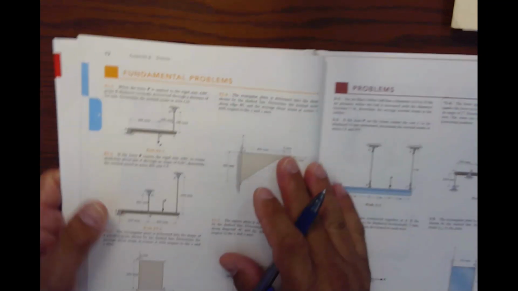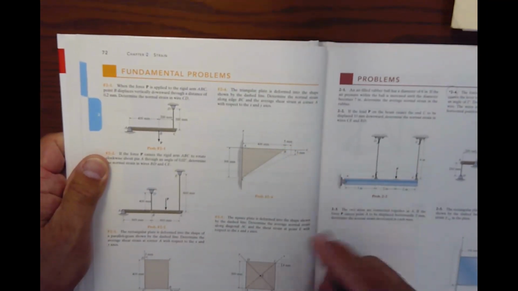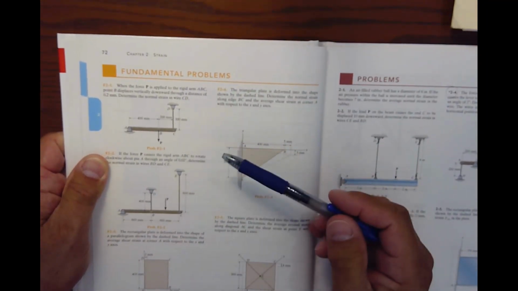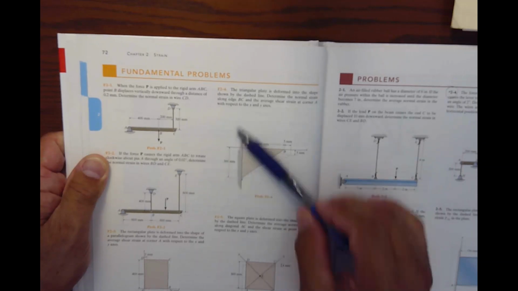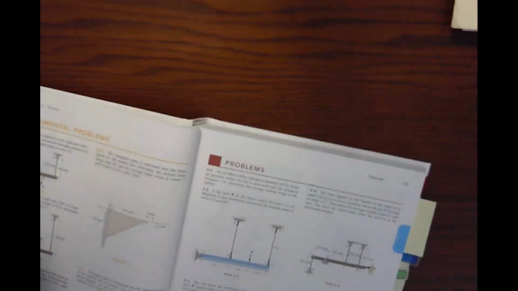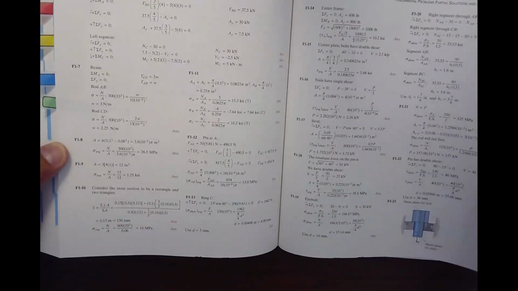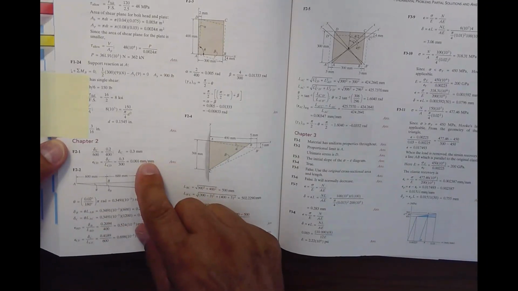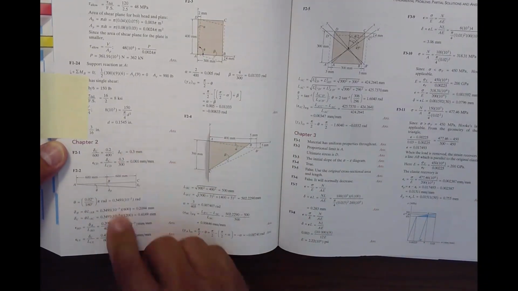So let's look at some of these fundamental problems that are in the book. And again, just as a reminder, the fundamental problems, of course, you have them in your e-text as well, but they're given here. We're going to work a few of these, not all of them. But then the answers are in the back of the book, back here. Here's all the answers, and they're worked for you. So we're going to work a couple of these, just help guide you through them. And again, I'll let you do some on your own.